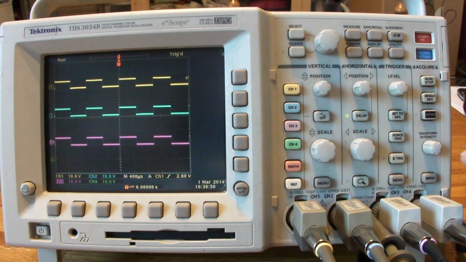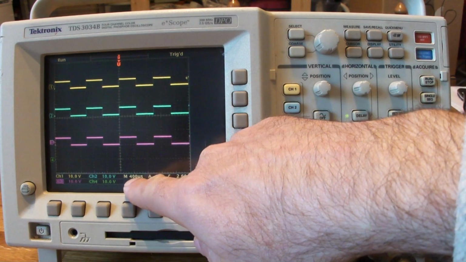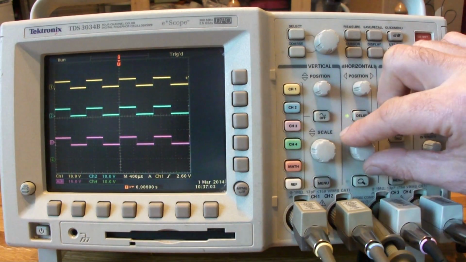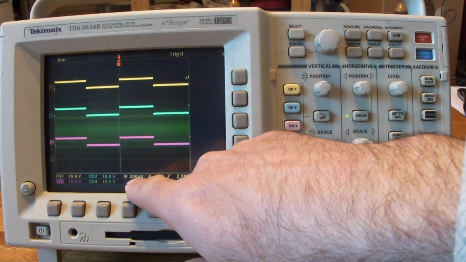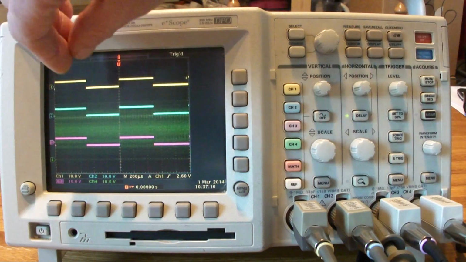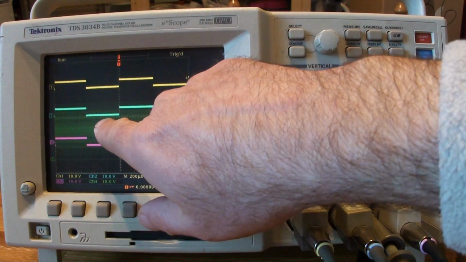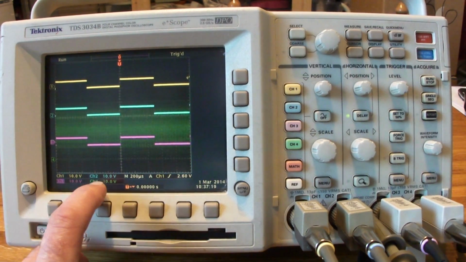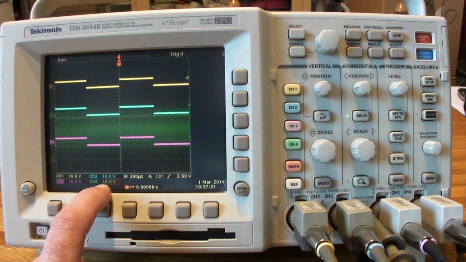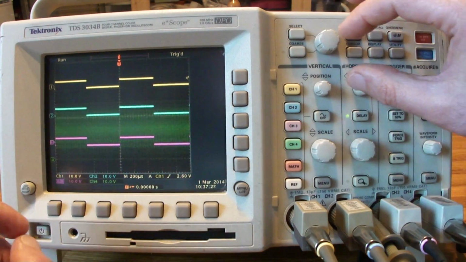A very strange thing happens when I adjust the time base setting. Currently we're set to 400 microseconds per division. If I go up to 200 microseconds per division, which increases the horizontal time base, suddenly something's appeared on channel 4. So the green waveform is showing a signal. If we look at the size of the signal, we can see that with channel 4 set to 10 volts, there are several divisions of signal here.